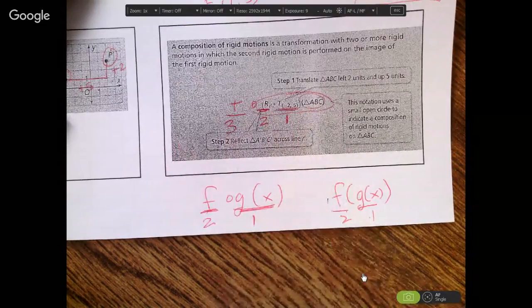Yes? Why can't we just use a period for the multiplication sign, and why do we need a circle?